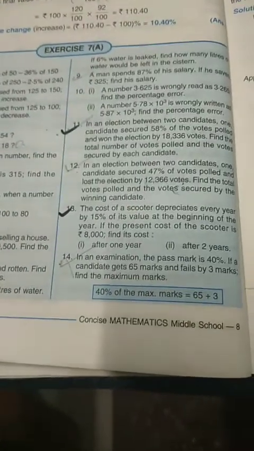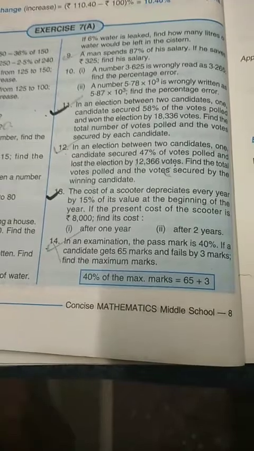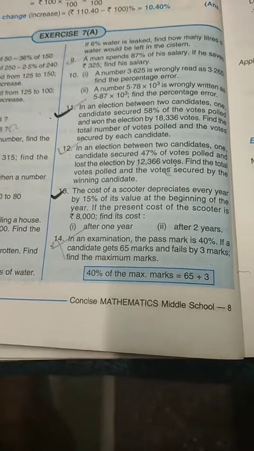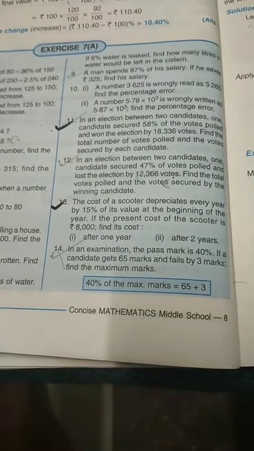Now the next question is, in an examination the pass mark is 40% and the candidate gets 65 marks and fails by 3. Find the maximum marks. Now students, this question is also a very interesting and good question.